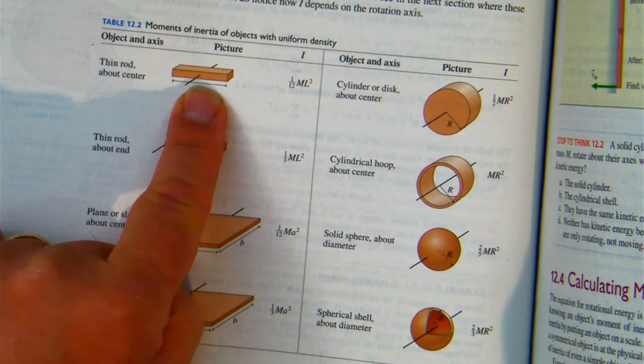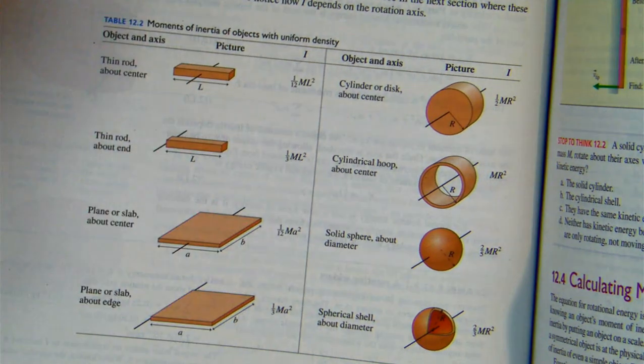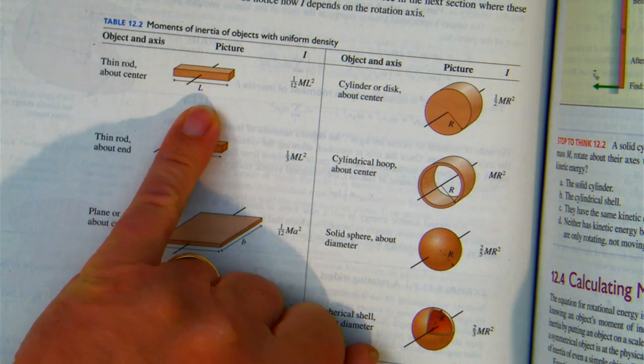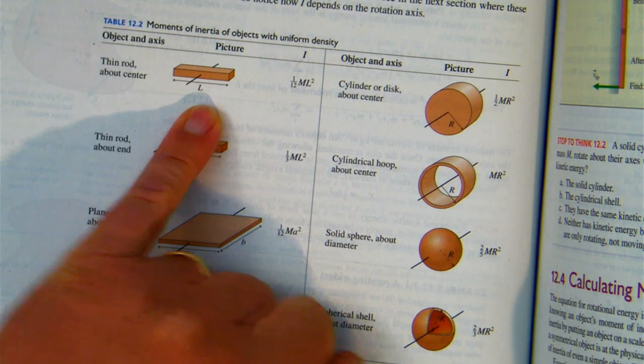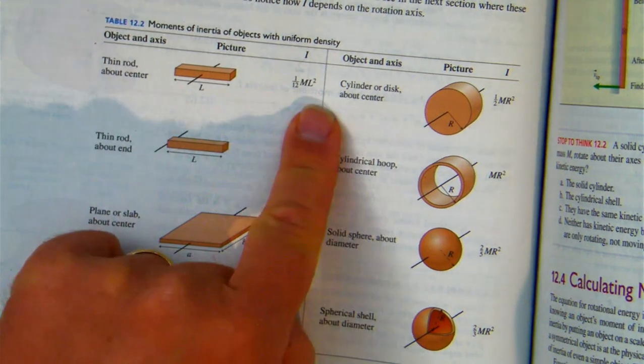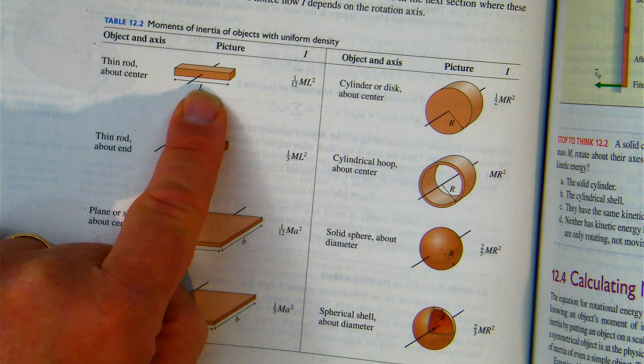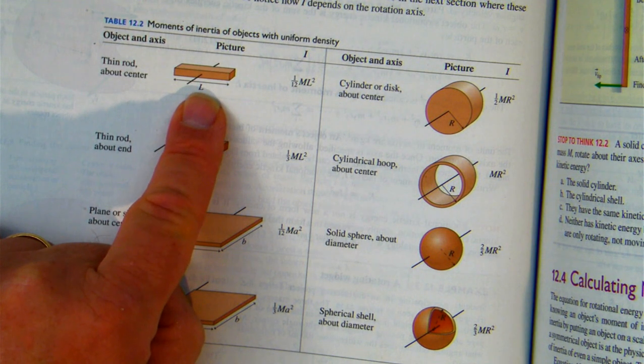If you have a long, thin rod, like a pencil, the center of mass is in the center of the pencil. The moment of inertia, the integral, I suppose maybe I should do this one, except we're so short on time. You end up calculating that the moment of inertia is 1/12 times the mass of this long, thin rod times the length of it squared. That's through an axis of rotation through the center of it.